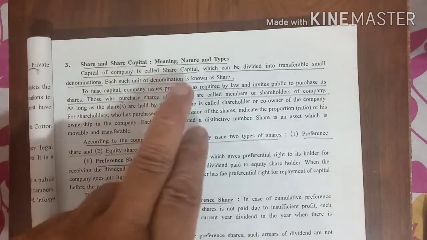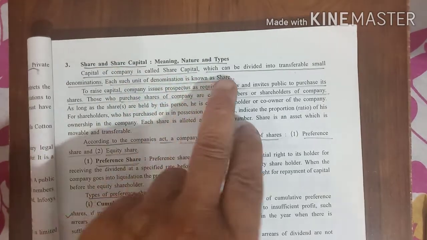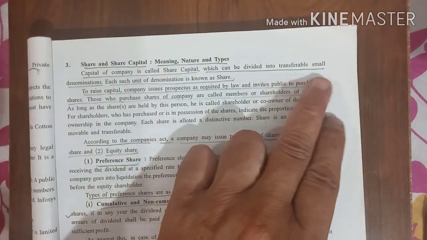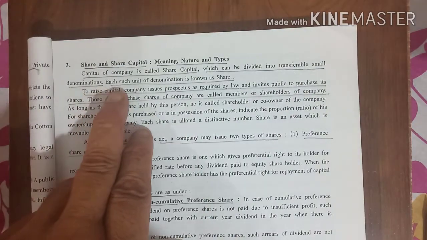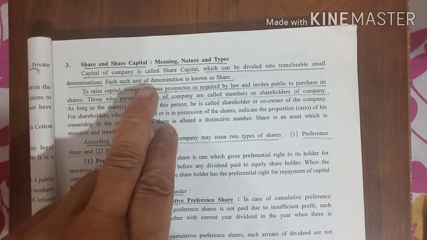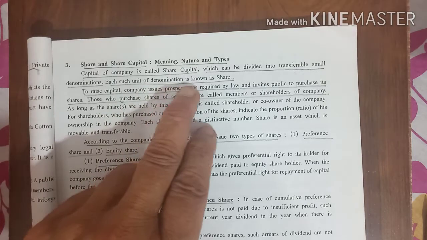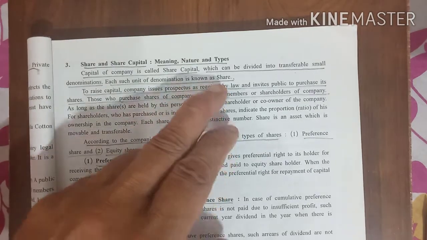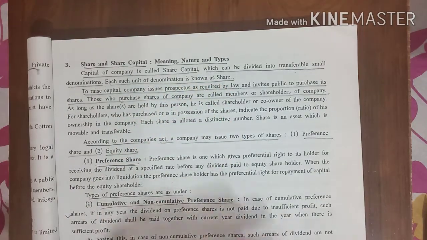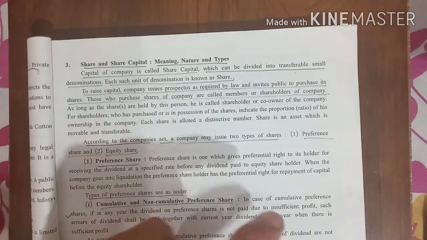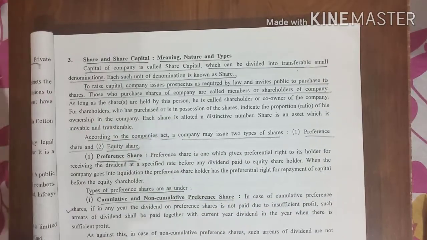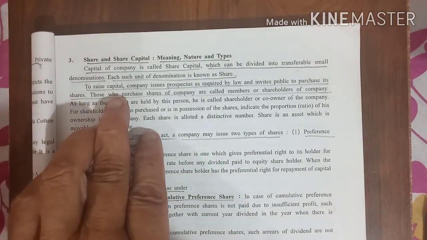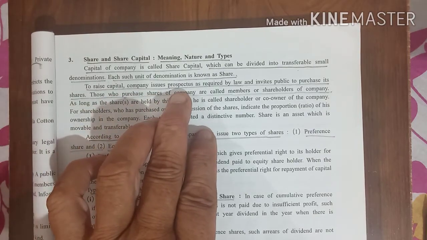The capital of the company is called share capital, which can be divided into transferable small denominations. Each such unit of denomination is called a share. The money required is divided into a number of shares, and each one is called a share. To raise the capital, the company issues the prospectus.